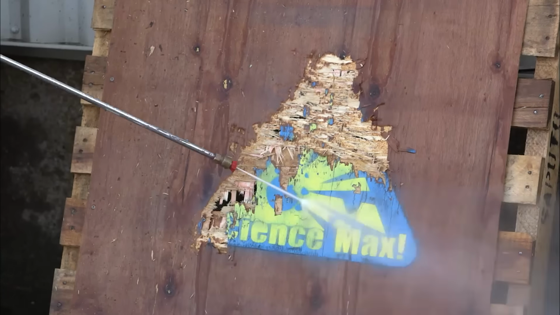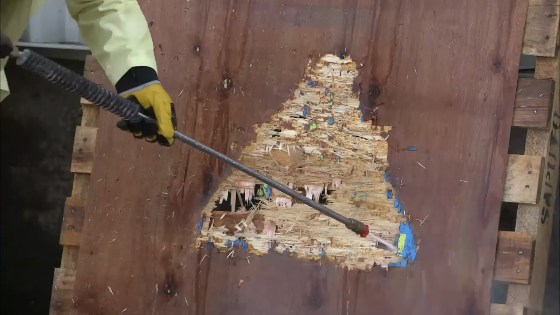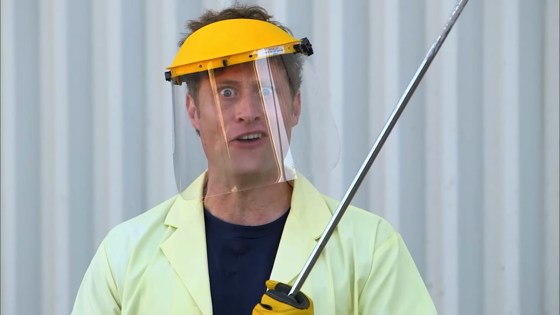But how do I max out the power washer? What's the most ultimate use I can think of? Power washer pumpkin carving.